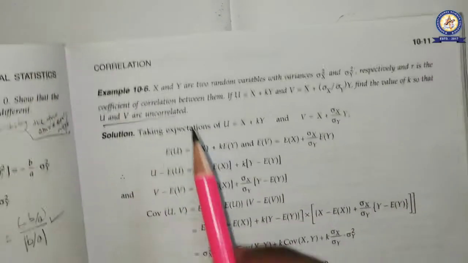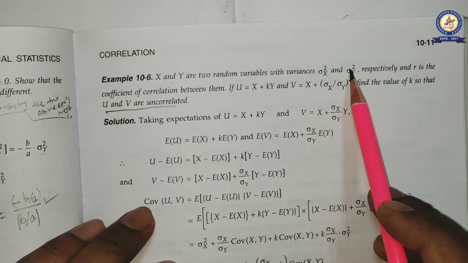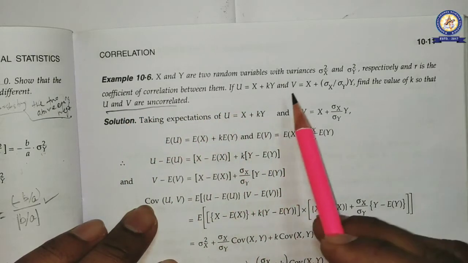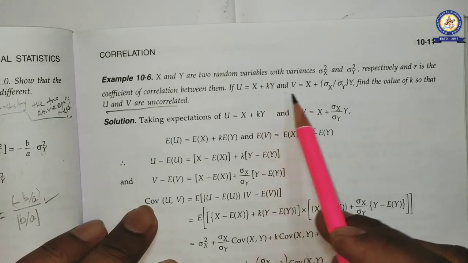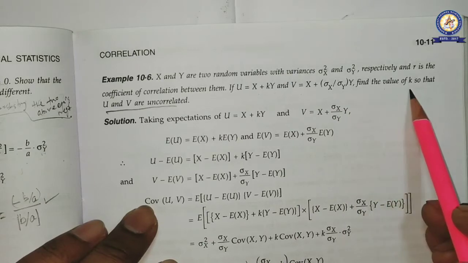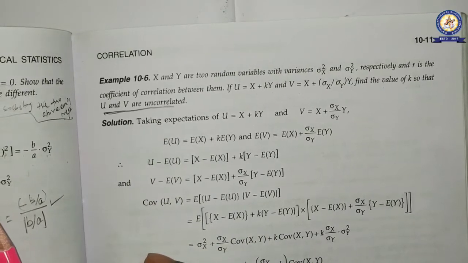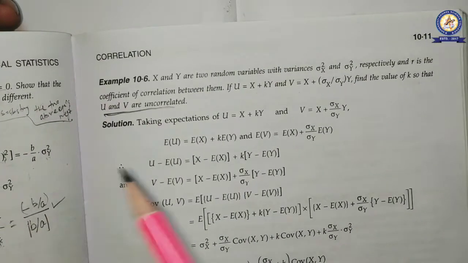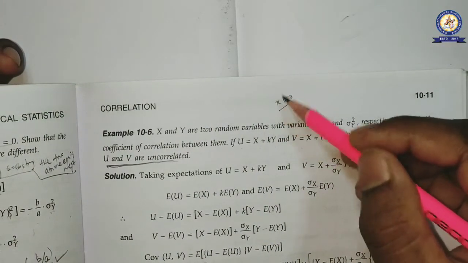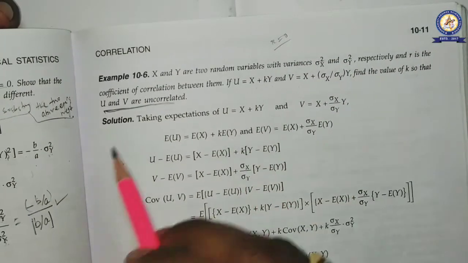If x and y are two random variables with variance sigma x square and sigma y square respectively, r is the correlation coefficient between u equal to x plus ky and v equal to x plus sigma x by sigma y into y, find out the value of k so that u and v are uncorrelated. So here it has been given that u and v are uncorrelated, that means correlation coefficient will be equal to 0, right? So first of all we have to find out the expression of r, then we equate this r to 0 and automatically we can find the value of k.